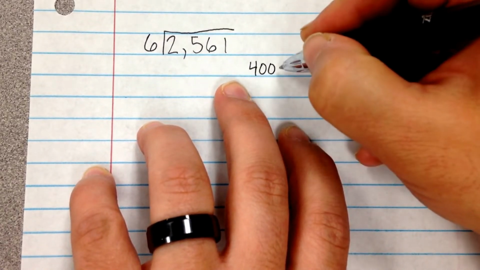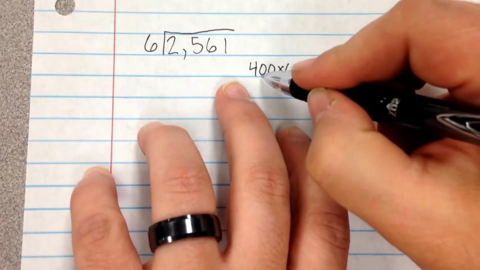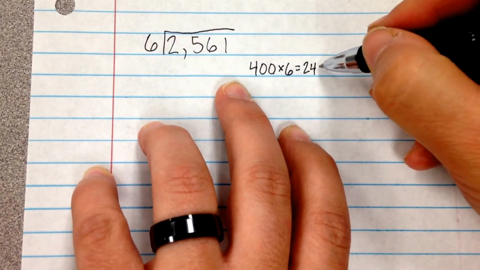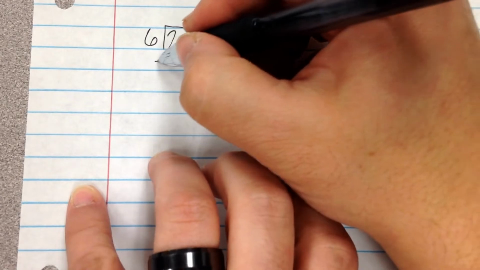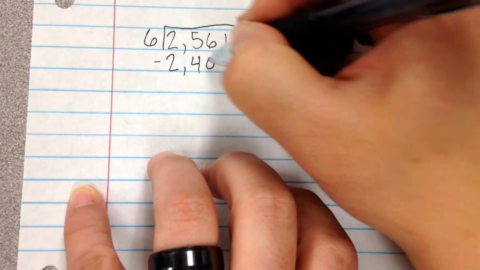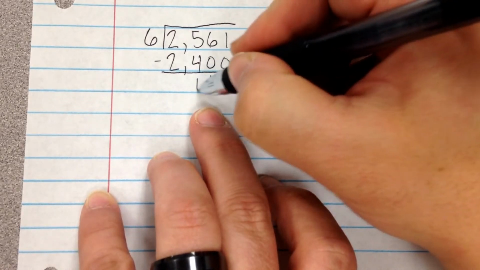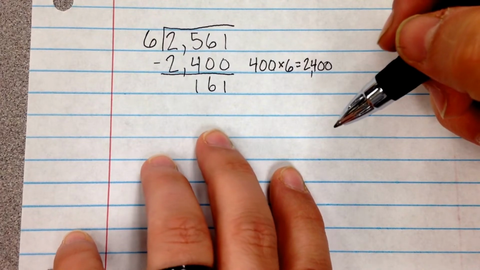Right, let me use that trick I just talked about a minute ago. 400 times 6, I'll ignore those two zeros. 4 times 6 equals 24. Put the two zeros on the end. 2,400. Now I can subtract 2,400. 161. I have 161 left. I need to share it in 6 equal groups.